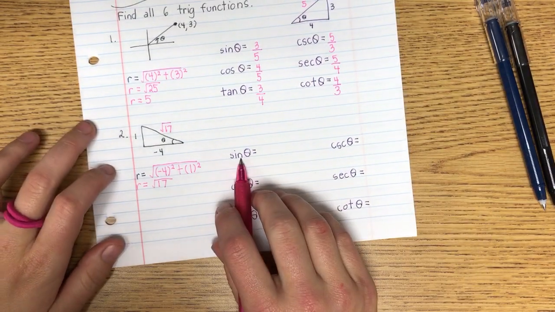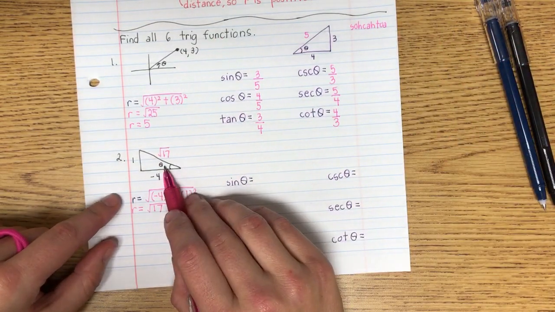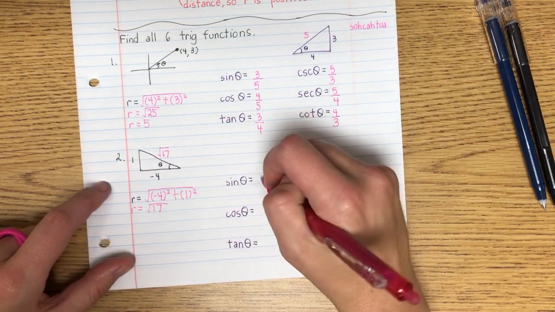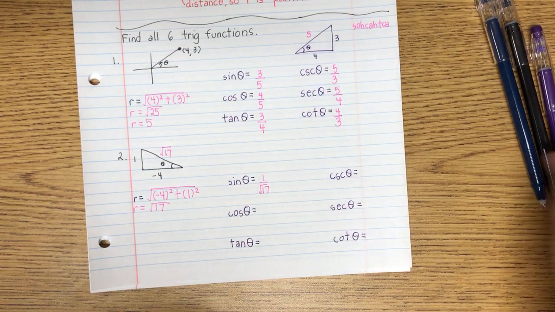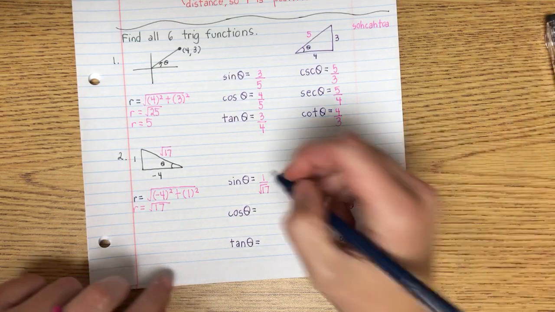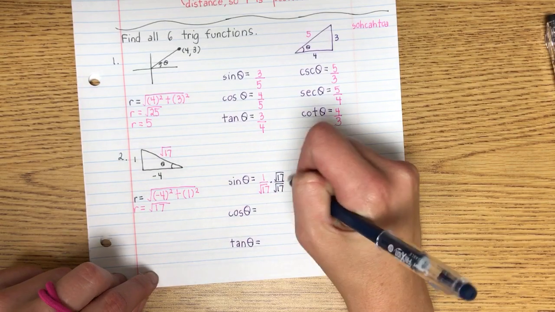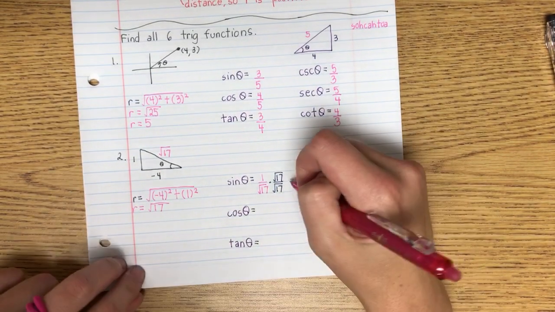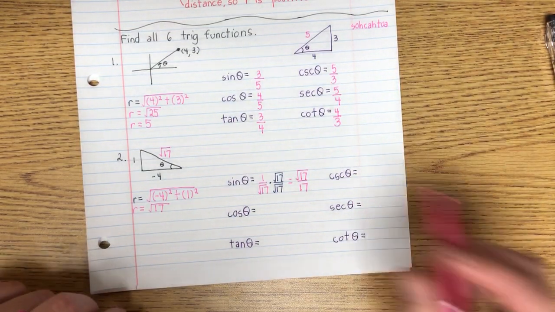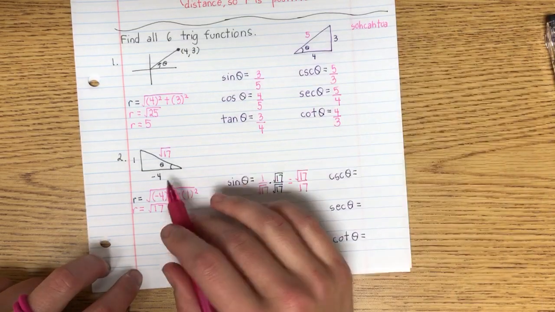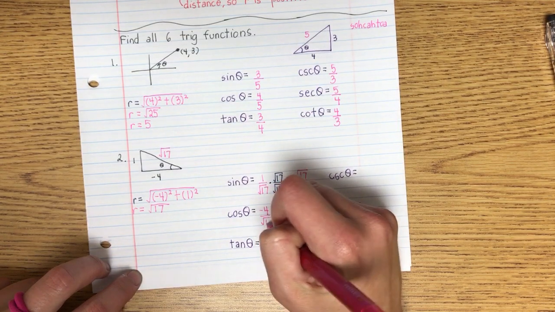Again, sine is opposite over hypotenuse. If this is theta, we're talking opposite over hypotenuse, so 1 over square root of 17. And red flashing lights should go off in your head because you cannot keep that radical in the denominator. So rationalize the denominator, and we would get square root of 17 over 17 for the sine. For the cosine, adjacent over hypotenuse, so -4 over square root of 17.